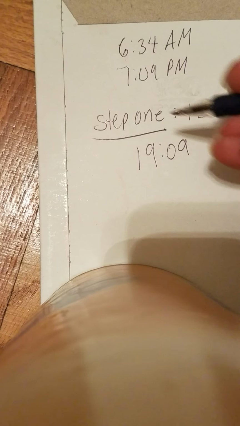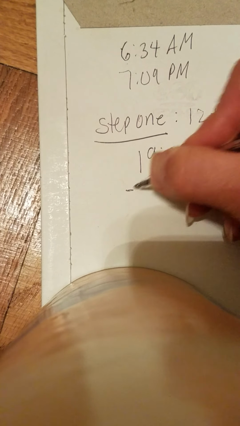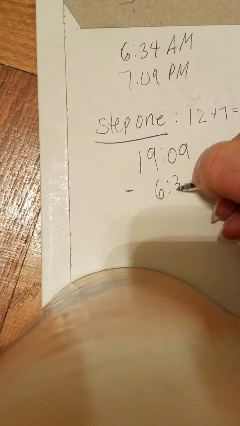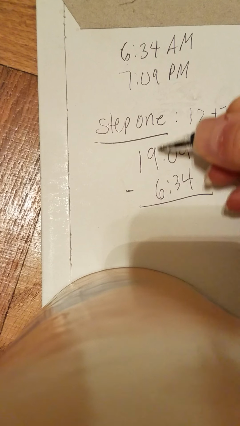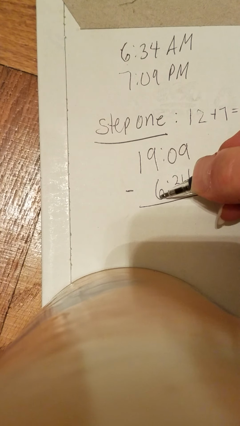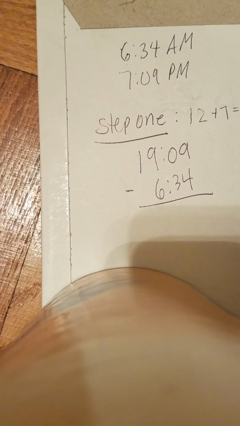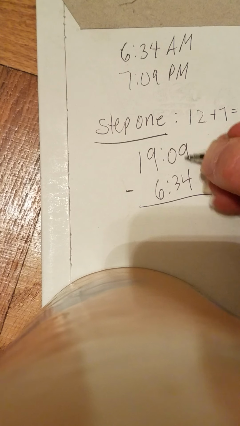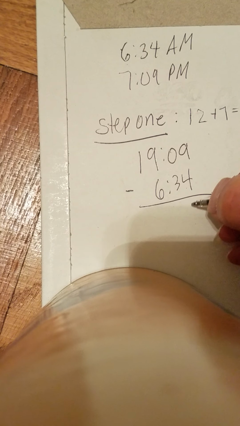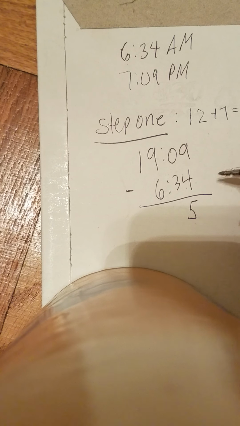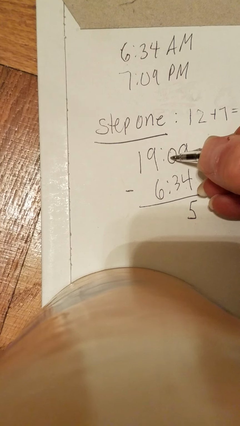So now we did 19:09 minus 6:34, and we could see it's approximately 13 hours. 19 minus 6, it's going to be a little bit less than that. All right. So we can solve 9 minus 4. 9 minus 4 equals 5. That's easy. That's great. Now here's the problem.